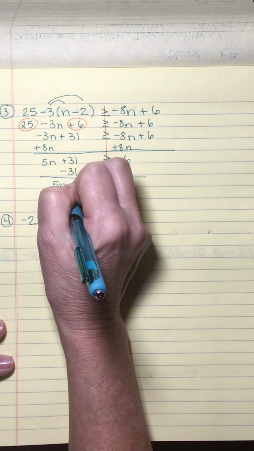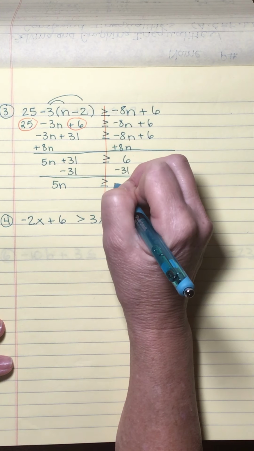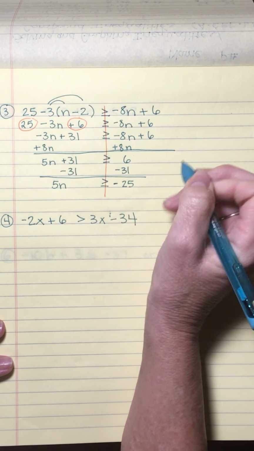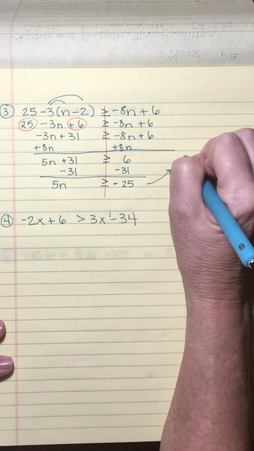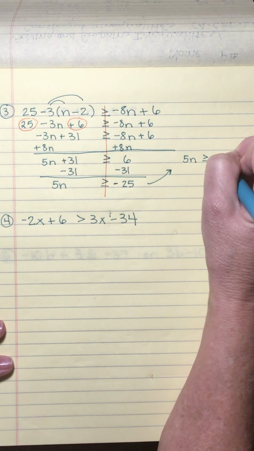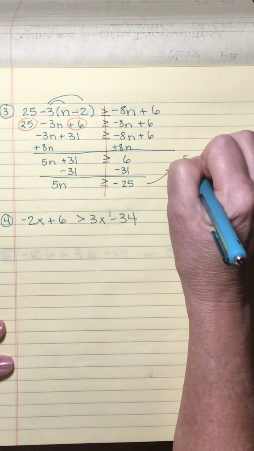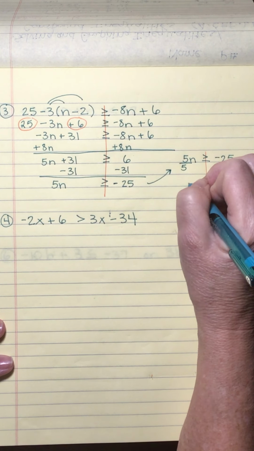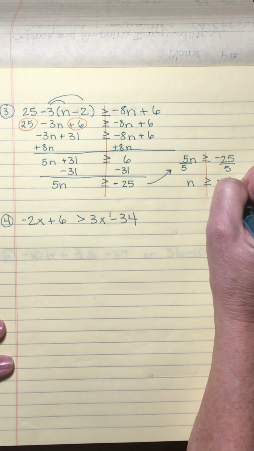And we have 5n is greater than or equal to, I have more negatives than positives, so that's going to leave us with 25. Because I do like to skip our lines and I didn't leave enough room, I'm going to rewrite it up here. All right, so now I just need to divide both sides by 5. Because it's a positive 5, I don't have to flip the sign. So over here we have a negative 5 left.